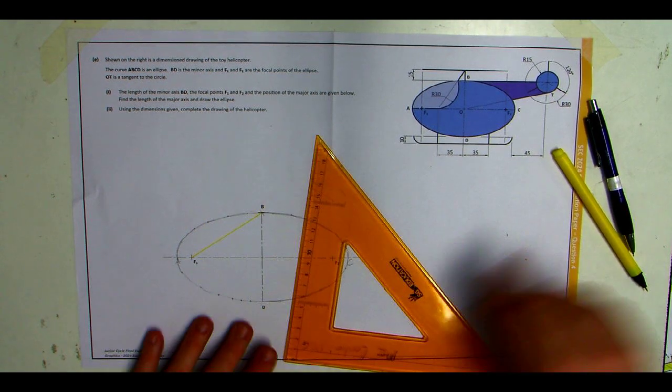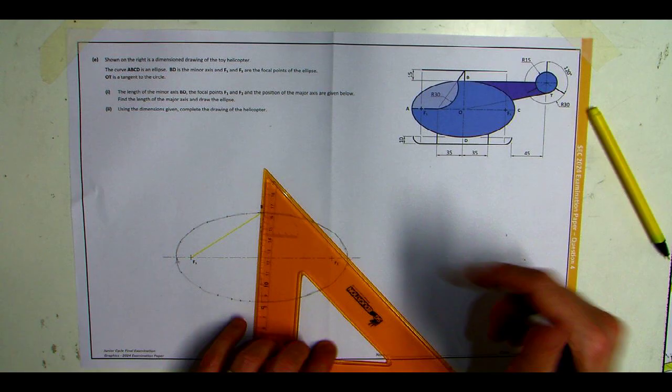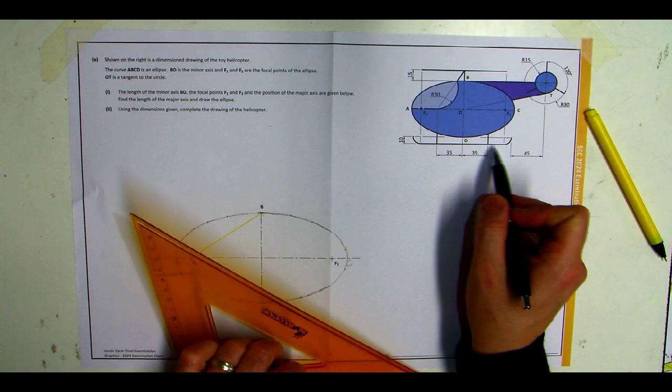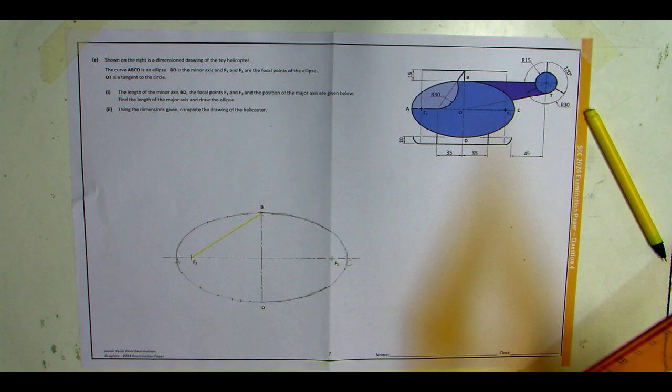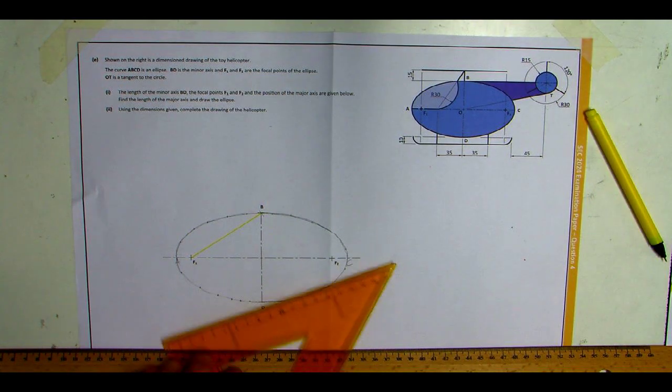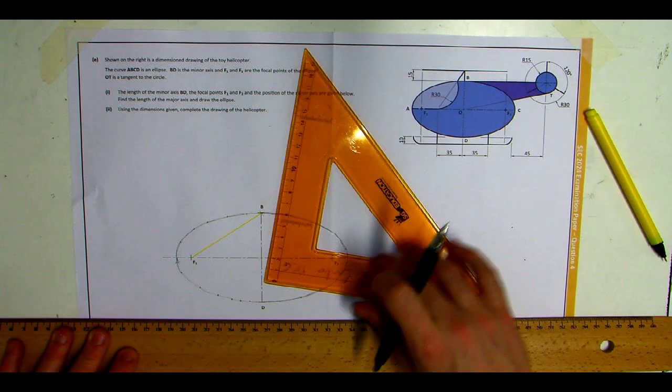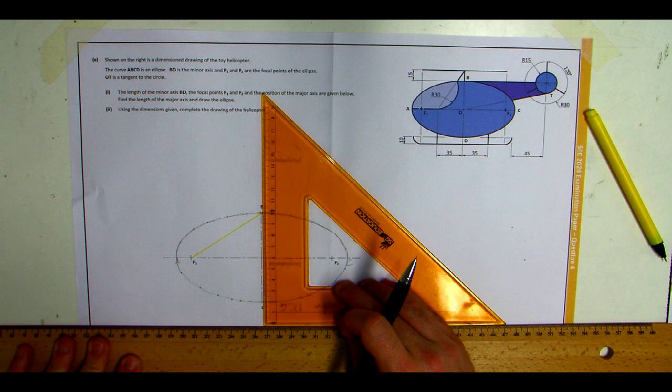Okay, so now the next bit is I might just do the landing gear, or whatever you call it, the legs of the airplane. So we'll come down from D by 10 millimeters.